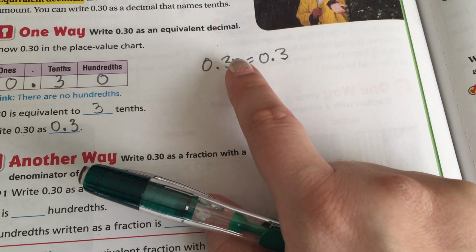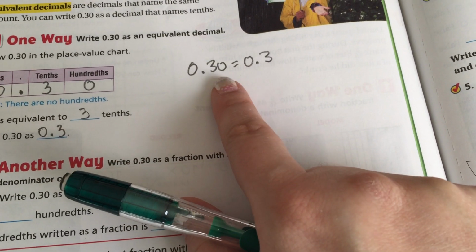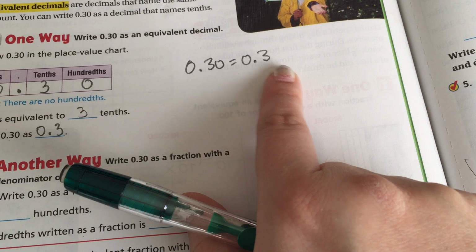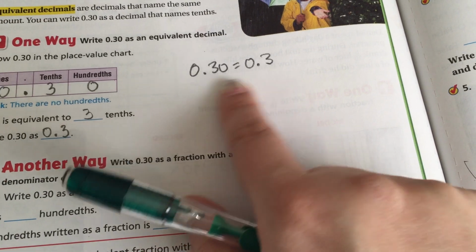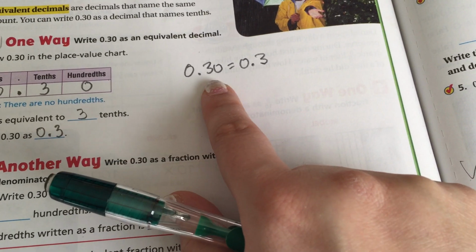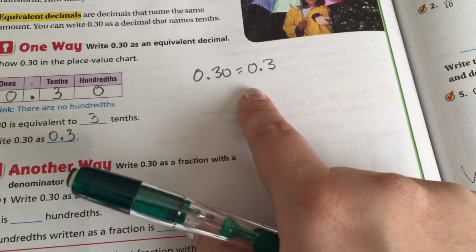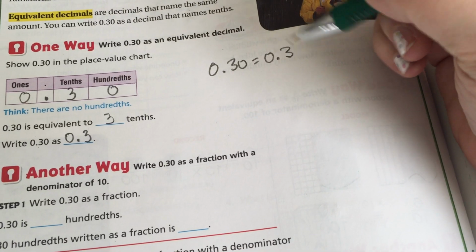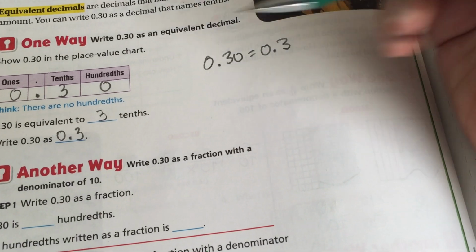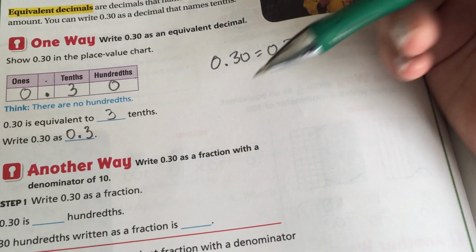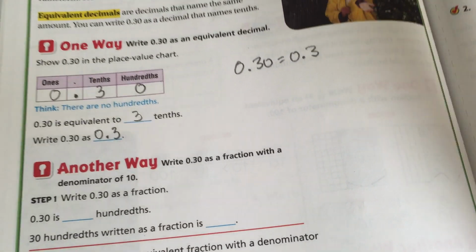So with decimals, zeros on the end, past the decimal, don't matter. This equals this. It's the same thing. So this 0 doesn't matter because it doesn't change how much this represents. This still represents 3/10, and this also represents 3/10, even though it doesn't have the 0. So that's why sometimes with decimals, you'll see it with the 0 on the end, and sometimes you won't. They mean the exact same thing because of where the numbers are and what those numbers mean. So keep that in mind with this.